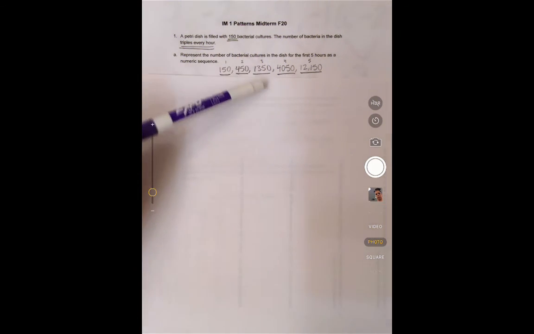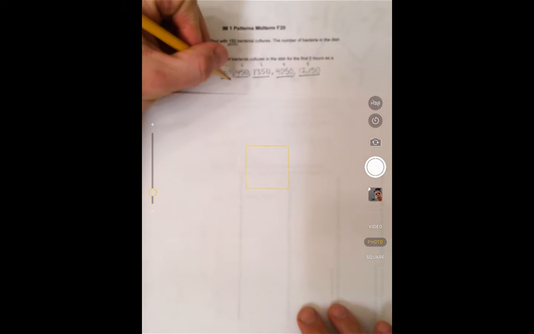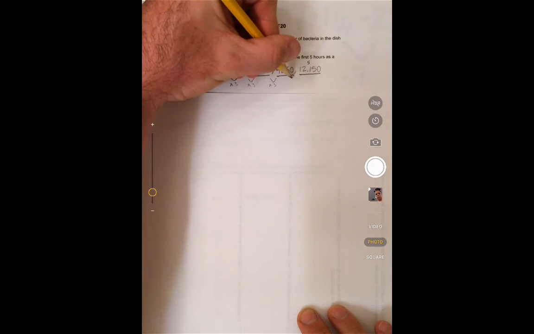Okay, so the first thing that you had to do was represent the number of bacterial cultures in the dish for the first 5 hours as a numeric sequence. So this is simply showing the first 5 terms in the sequence. The value of our first term is 150. The value of our second term is 450. Our third term is 1,350, and so on. Now, how are we getting those things? We're multiplying by the common ratio of 3. Our common ratio is 3.